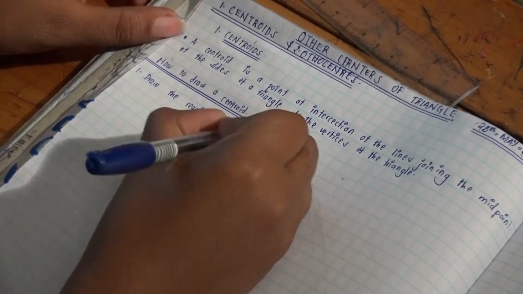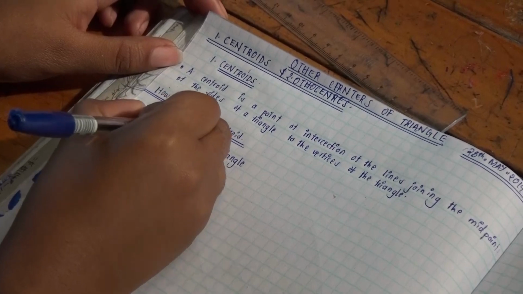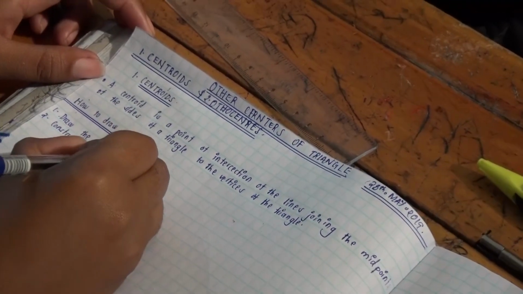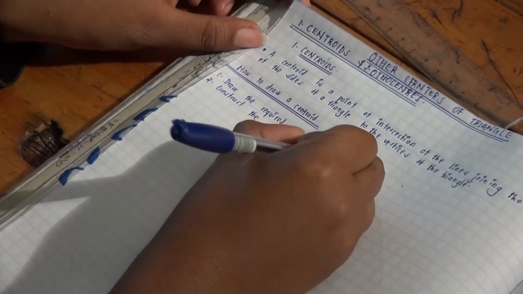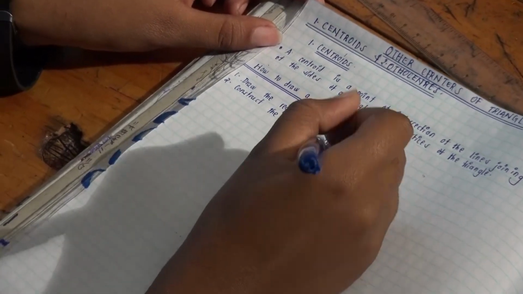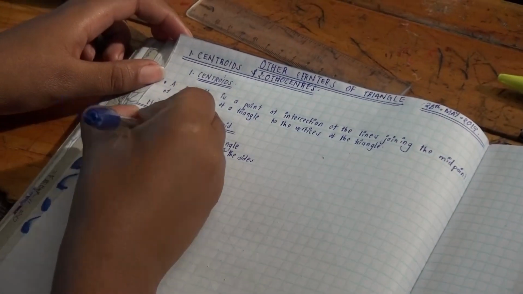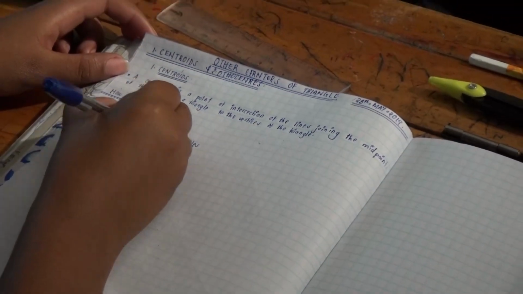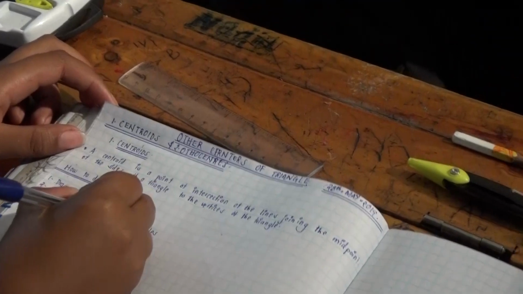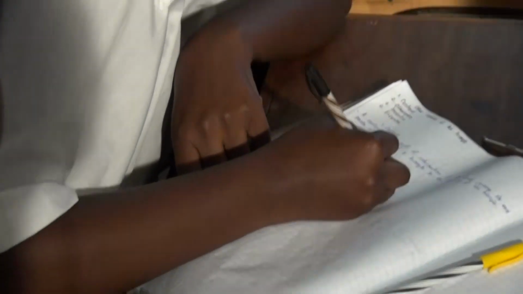Number two, construct the median of the sides. Number three, join the median to the vertices.